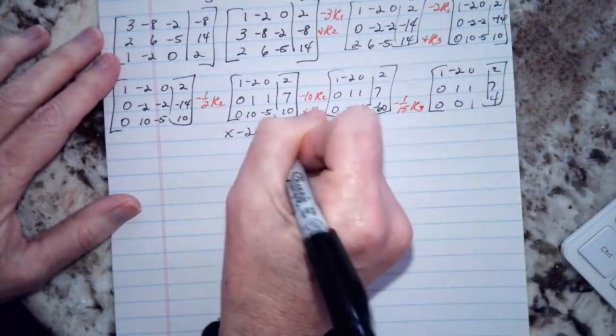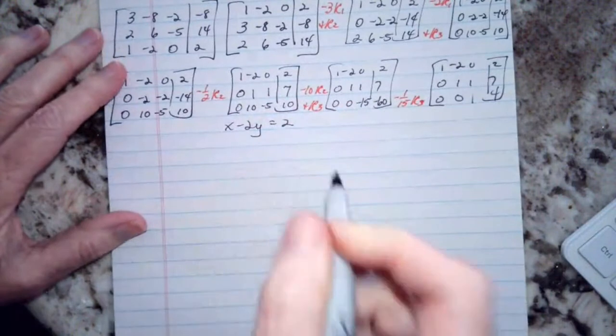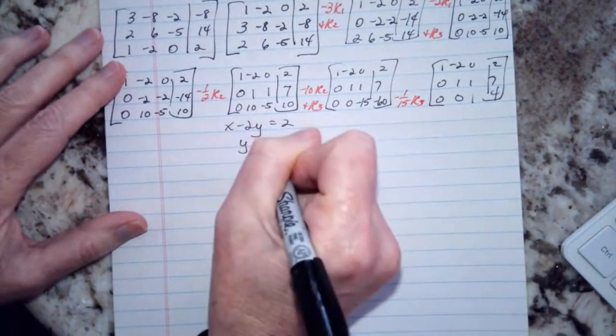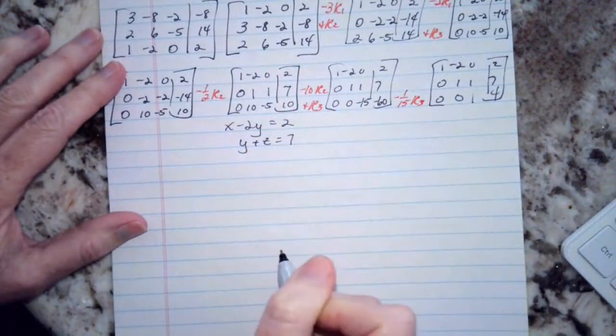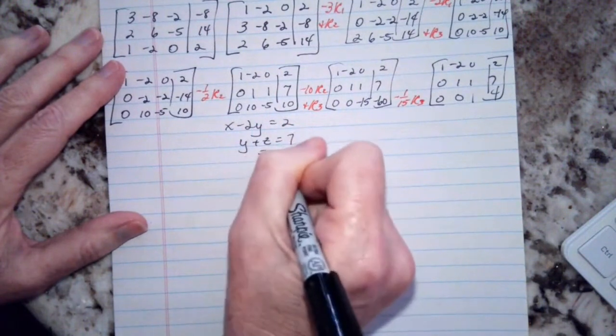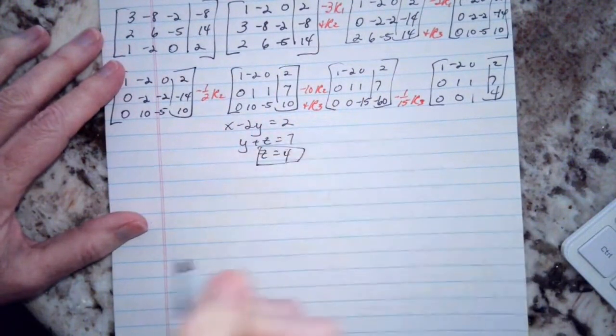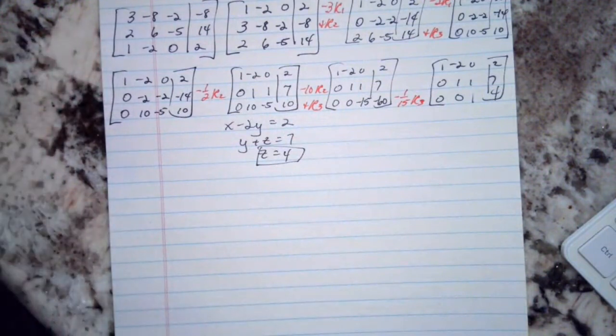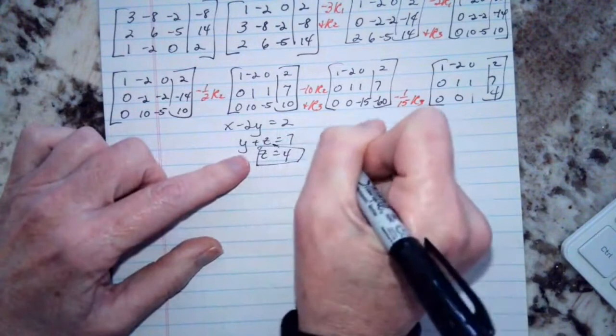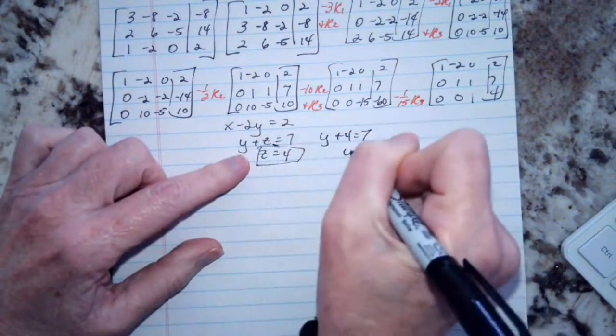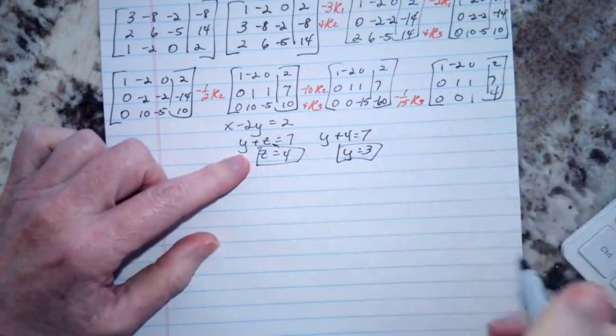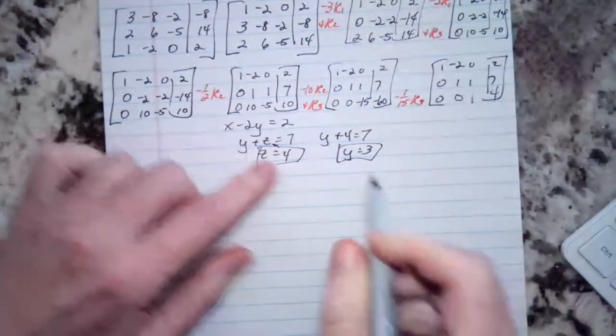X minus 2y equals 2. y plus z equals 7, and z equals 4. There we go, z equals 4. That's good news. Let's plug that back in here. Y plus 4 equals 7. So y equals 3. That's cool.